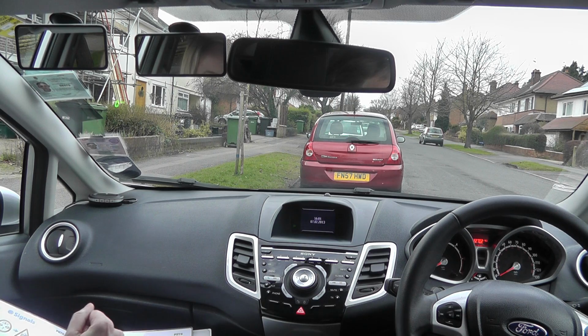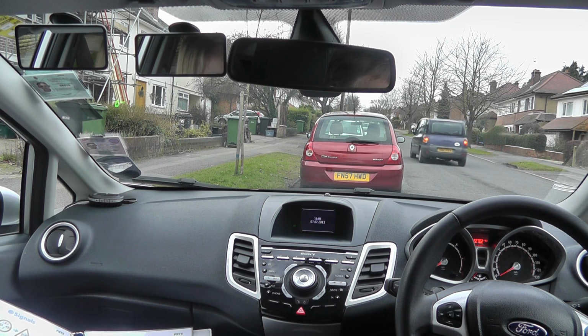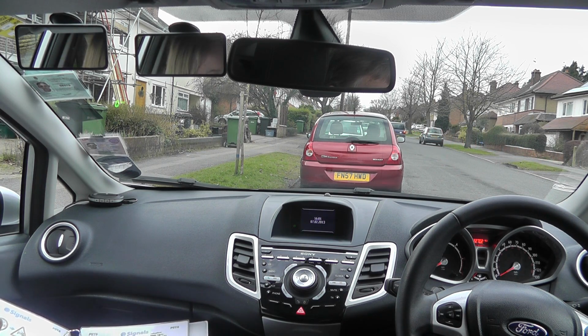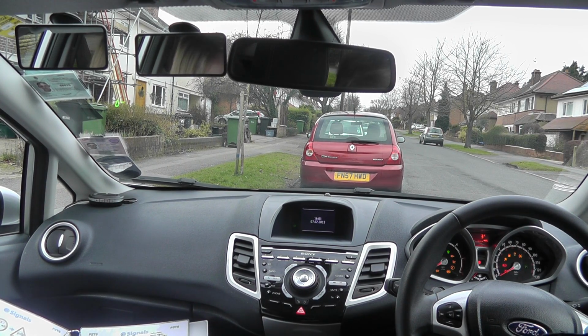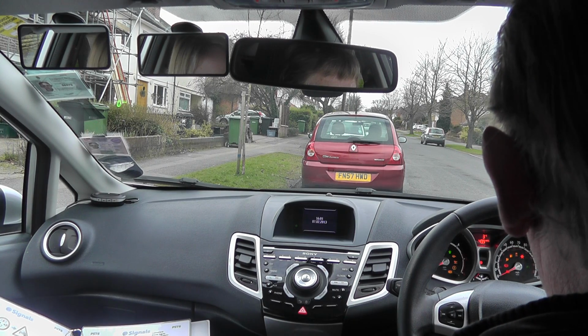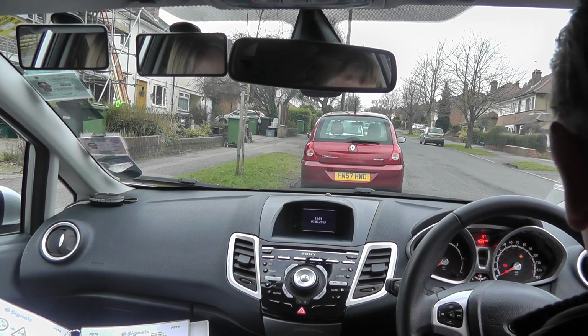Shall I try this? Yeah, we can try it. Should we run through them quickly? Or we'll try it now. Do you want to undo your window? Oh, it's electric. It is, yeah. You've got the keys. I think you have to turn the ignition on. That's it. Okay.